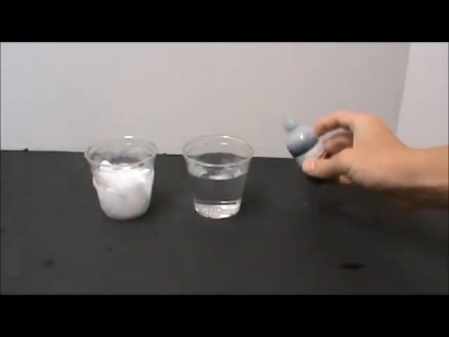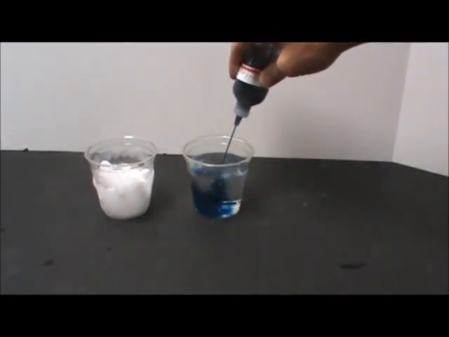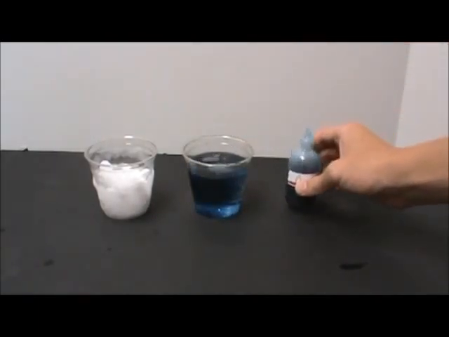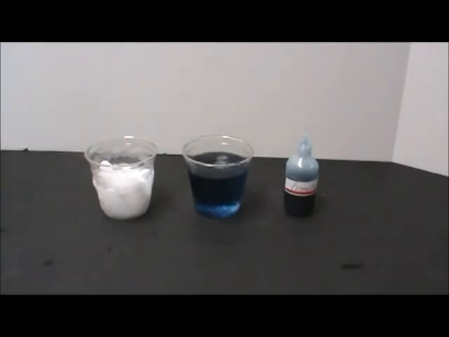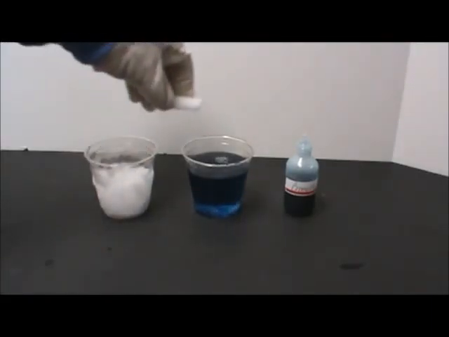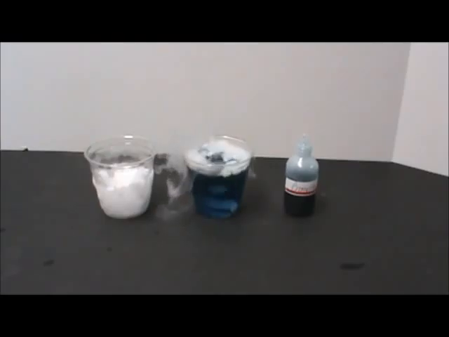VSVS team members will add a squirt of bromothymol blue to each group's cup. Then another VSVS team member will add a piece of dry ice to the cup. Students should immediately record their observations.